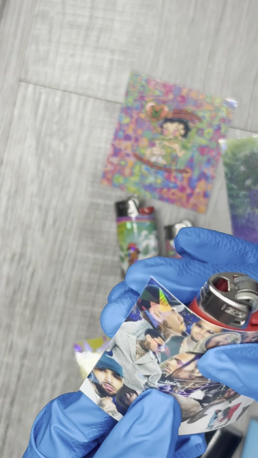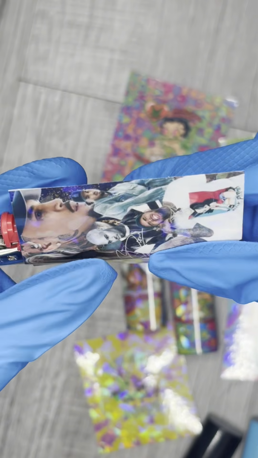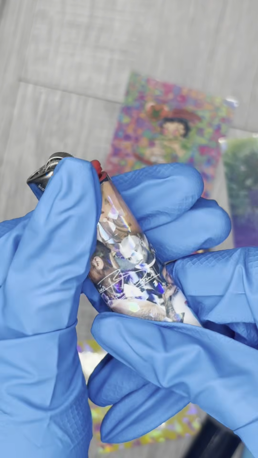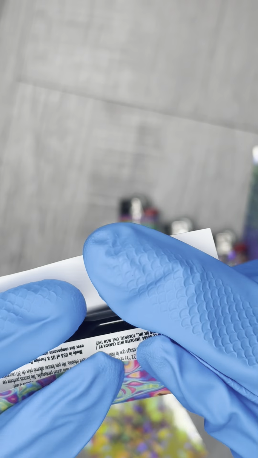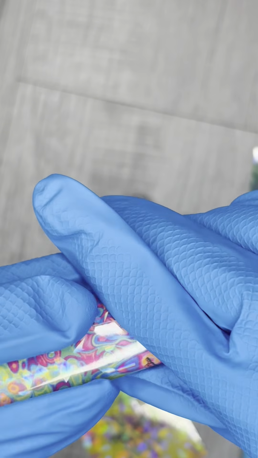And all I'm doing now is just seeing where I want it to go. I'm going to peel the back side off and apply it like I would a regular sticker, just like that. And then I'm going to do the same thing to this one, y'all. And it's really not a hard process. If you have excess, you can definitely cut it off.